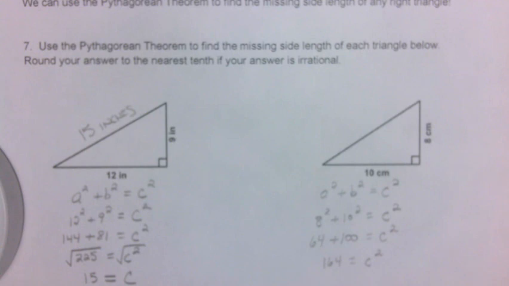c squared. So since I now know the hypotenuse squared, to find the hypotenuse, I'm going to take the square root, and I'll do it on the left side as well. The square root of c squared is just c. Now, the square root of 164, well, 164 is not a perfect square like 225 was. So that means when I do this square root, I'm going to get an irrational number.